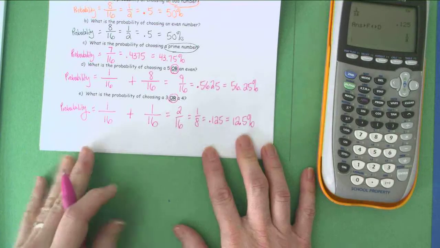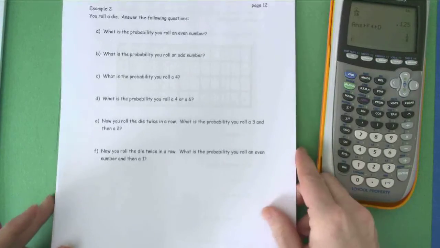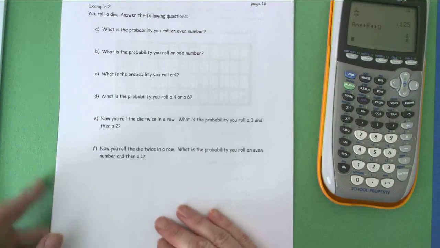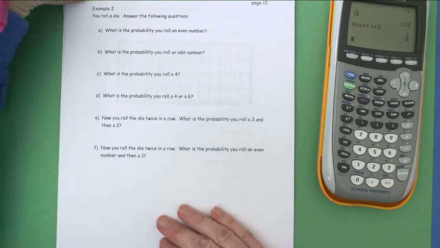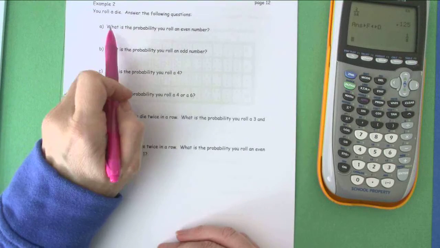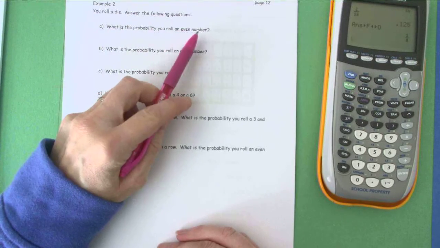Okay, let's flip the page to page 12 and finish up here with example 2, our final example in this section. Example 2, it says you roll a die. Okay, now you just have to think of dice means 2, die is 1. So you're like playing a board game. When you roll the die, you're just rolling the 1. There are 6 sides on a die. And to do this, we're going to answer these questions. So letter A, what is the probability that you roll an even number?